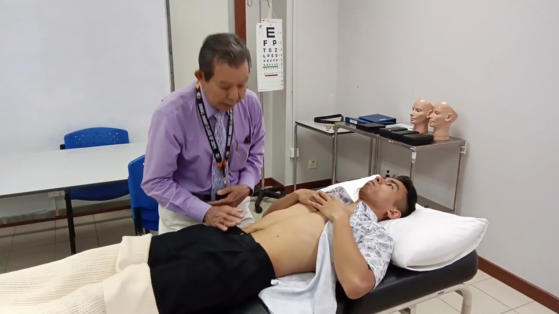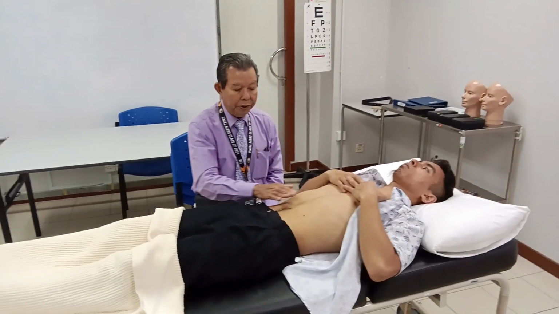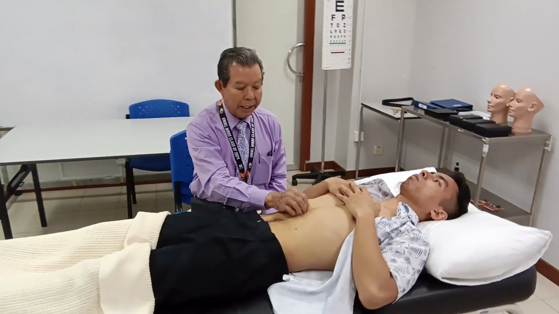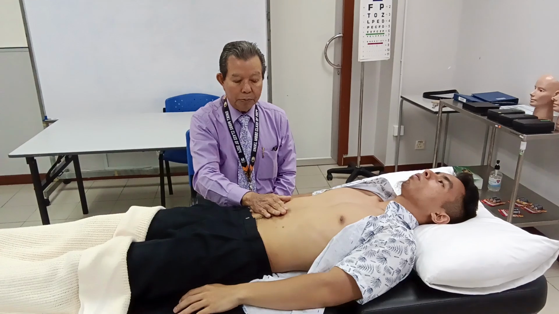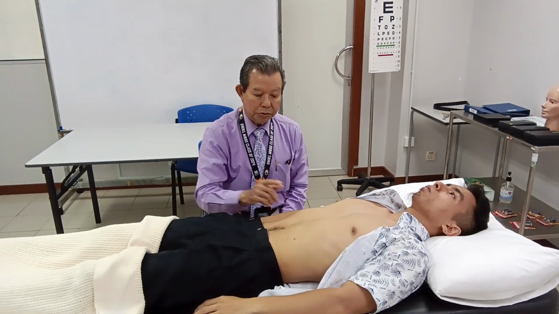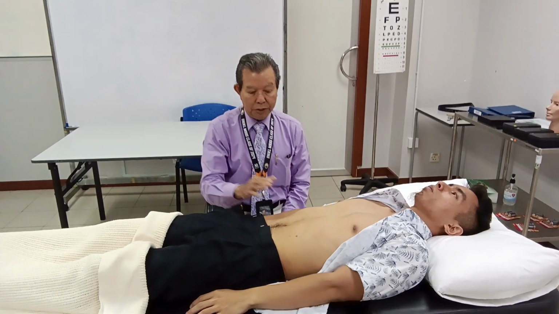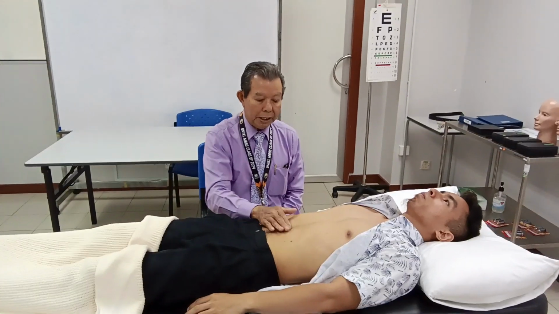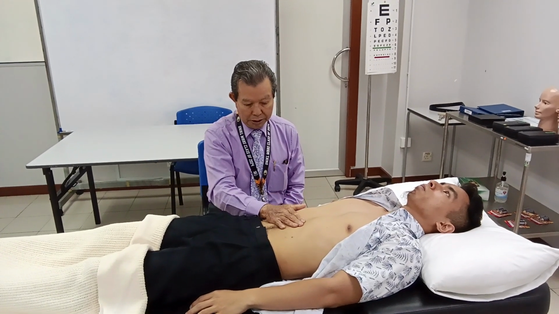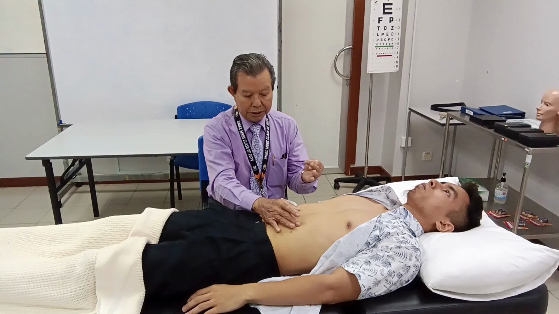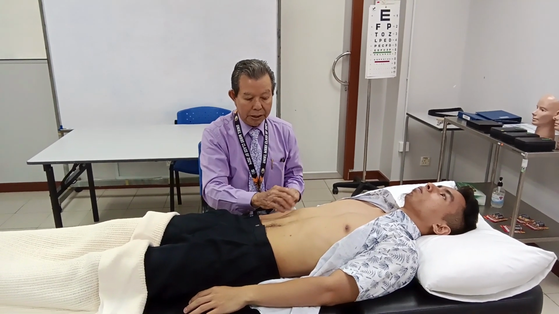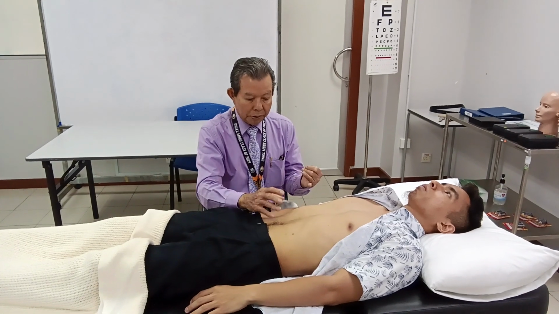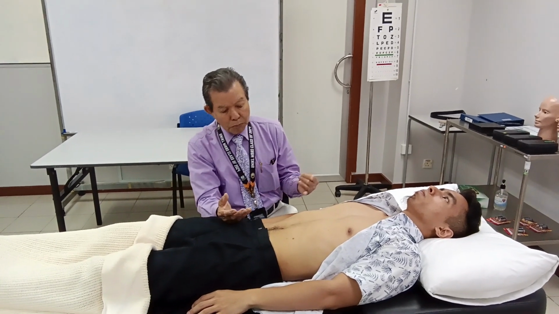Now any time if we can feel any mass, for example cancer stomach here or sigmoid colon cancer here, when I am going to palpate for that lump, there are characteristic features you have to mention. Number 1 is site. Size: how big is it, the breadth and then the length. Shape: is it rounded, oval or oblong?